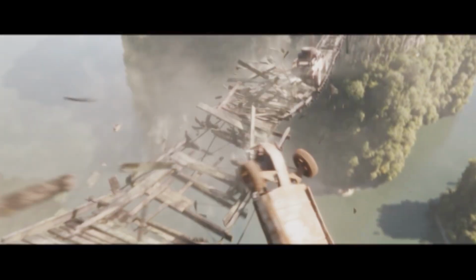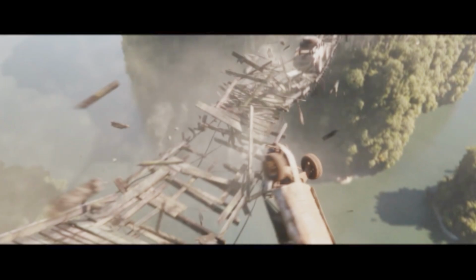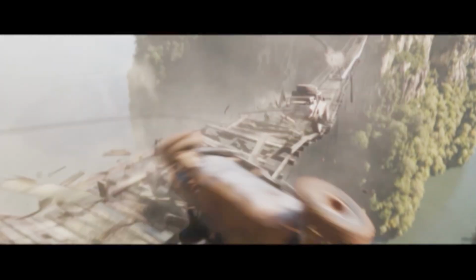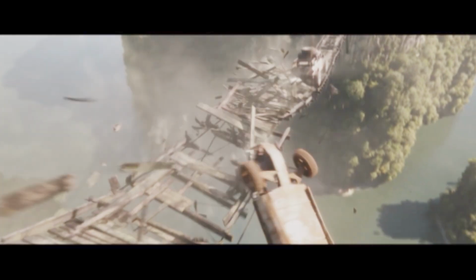Alright, so this would be part of the same sequence. Again, I'm opting for ILM, who the heck knows, but I'd say this is 100% computer generated, including all the trees and everything. Again, it's a quick cut. But you got a rope bridge, and you got cars going along the rope bridge. A lot of debris. And so you're just doing rigid body sims to break everything apart as the cars crash and go down.